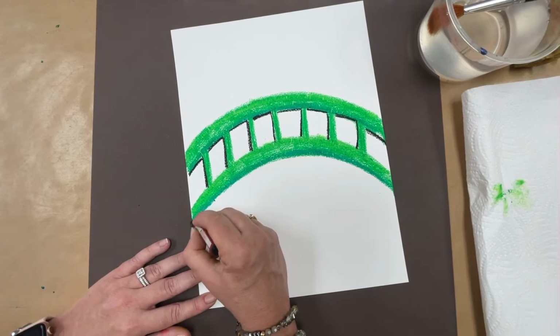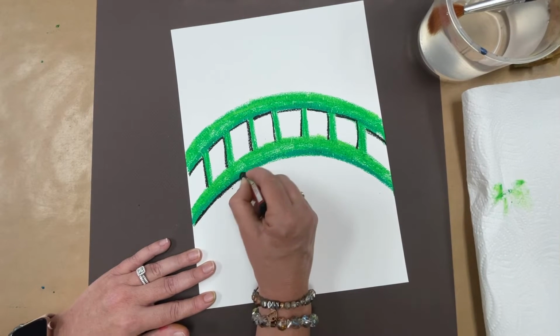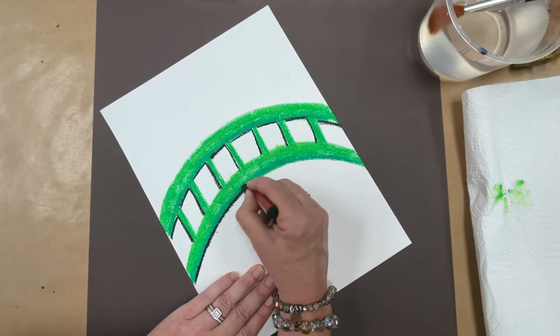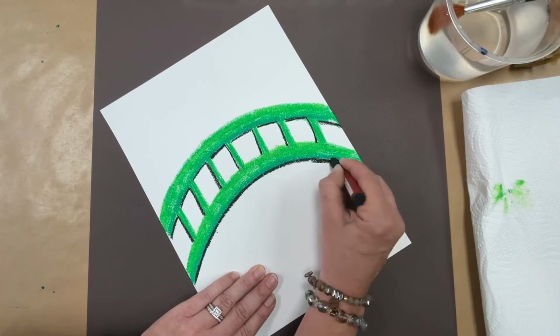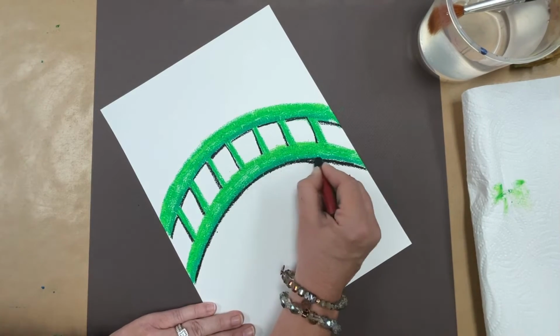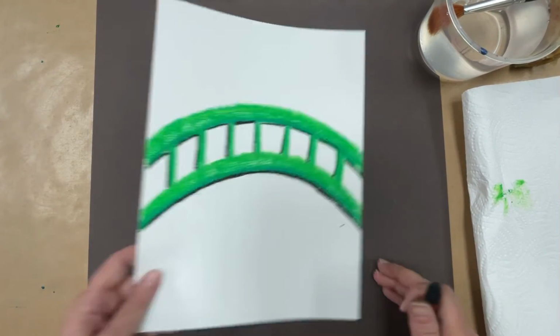And then at the very bottom, we're going to make a line. And see, I kind of go back and forth so it's good and dark, but it's really just one skinny line. It's not a super fat line. I just want it to be dark, so that's why I'm going back and forth. So now we have our bridge with a shadow. Okay, the next step is going to be, I'm going to shake it off over here.